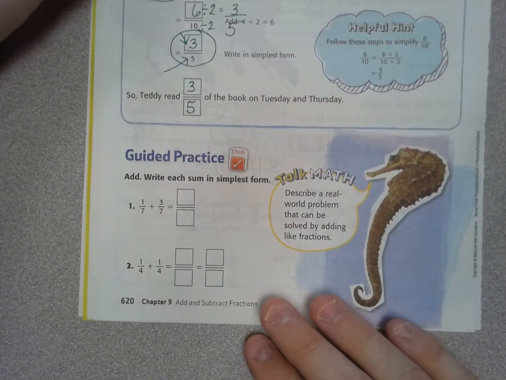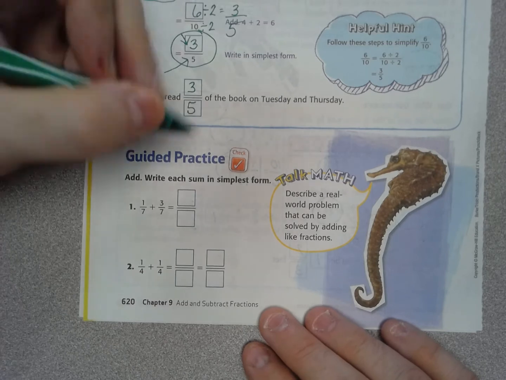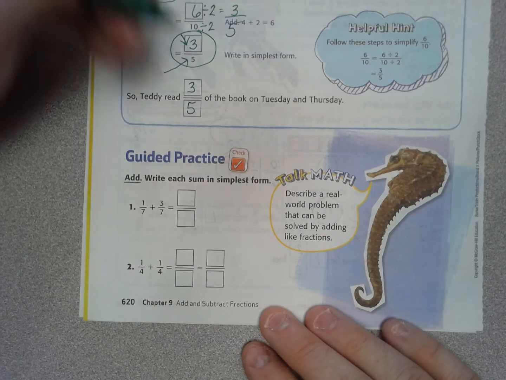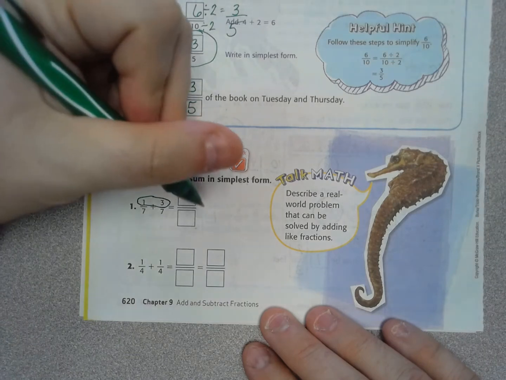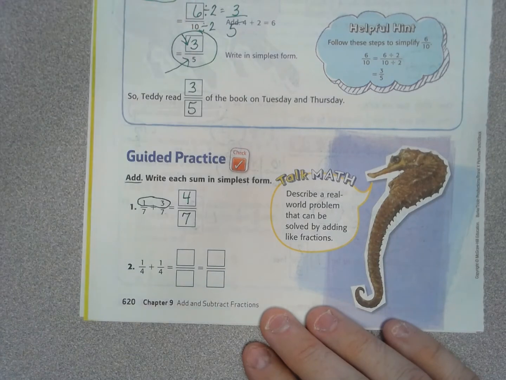Guided practice. Nice seahorse down here. I believe that's a seahorse. Again, we're going to add, because this is what the chapter was: add fractions with like denominators. So we're going to add the numerators, which is 1 plus 3 equals 4, and we're going to keep the denominator, 4/7. Now, can we simplify this? Because it says write it in simplest form.